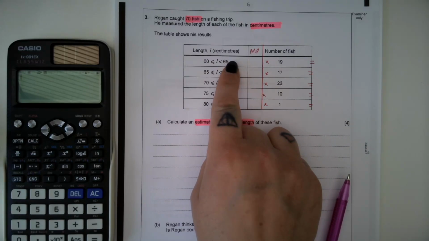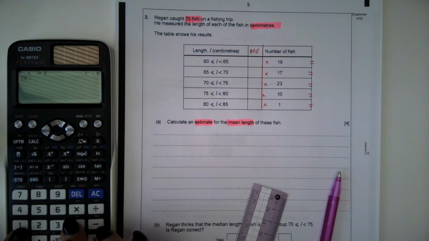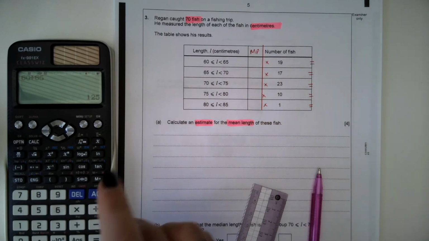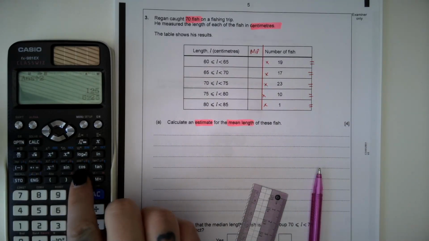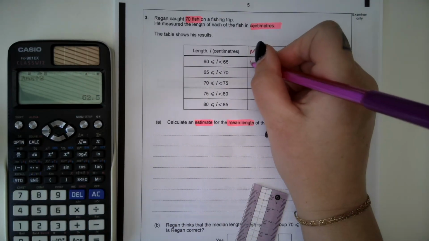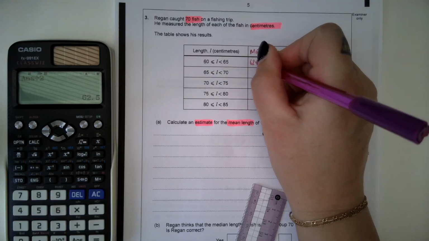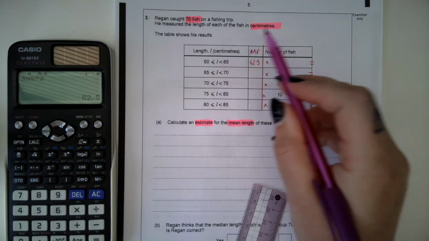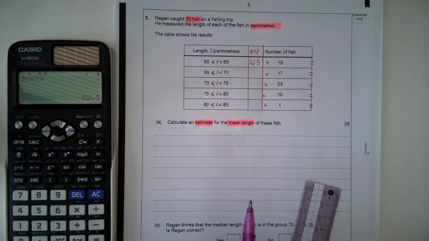So if you can't spot what's halfway between, do the first and the last added together, so 60 plus 65, and then divide by 2, which tells us 62.5. Be very careful when you're writing in here. Make sure you put your decimals nice and clear so you don't make a mistake later when you're multiplying.